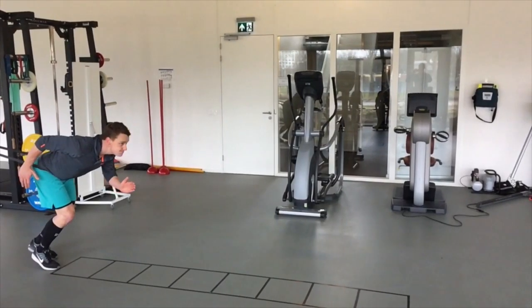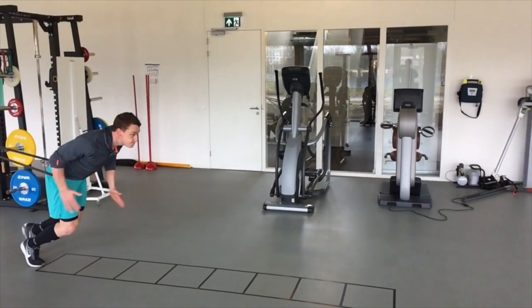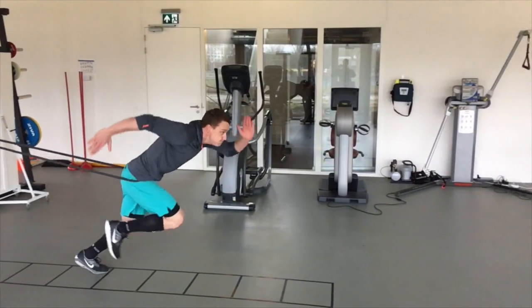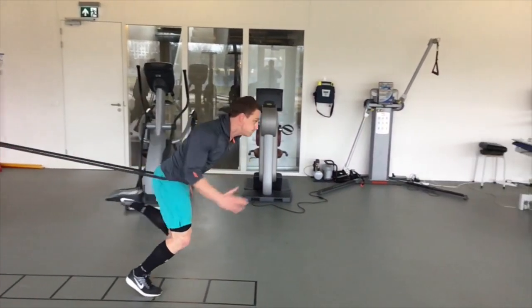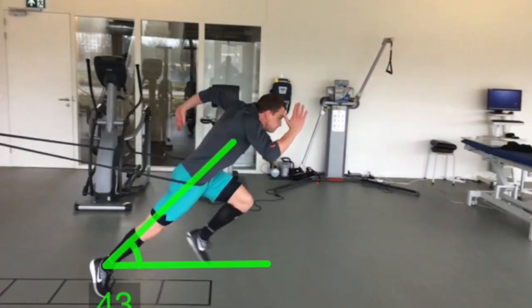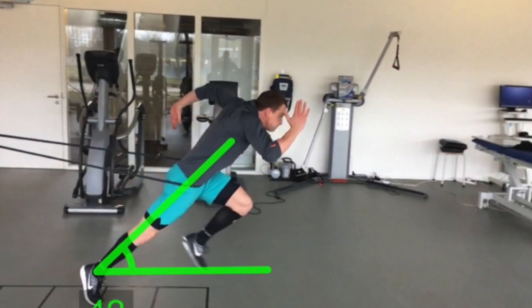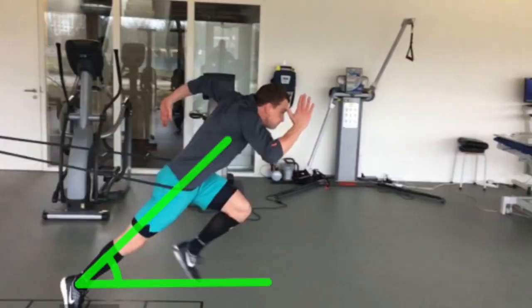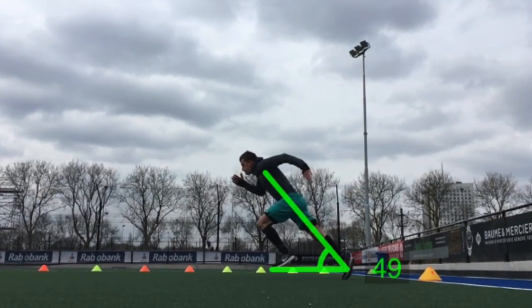And then by adding resistance, in this example through the use of a resistance band, we can cue the athlete into remaining vertically impulsed for a longer period. The vertical angle of the body position in this third step is already a lot better than the one in the second step as shown on the field.